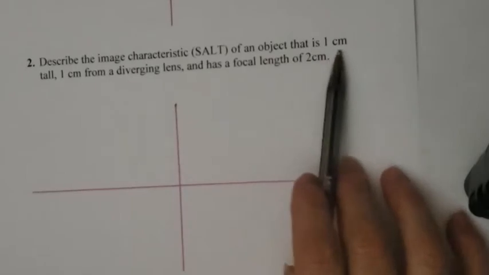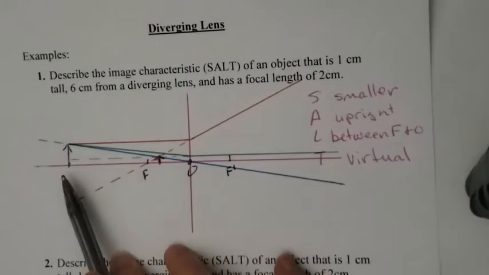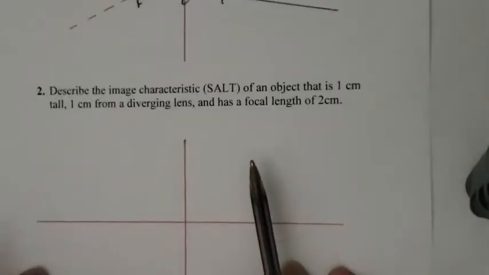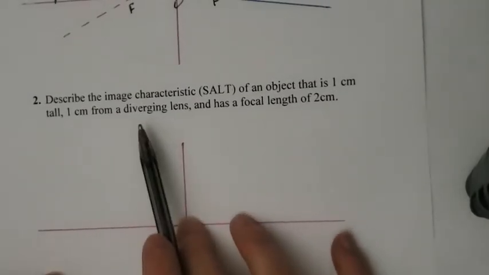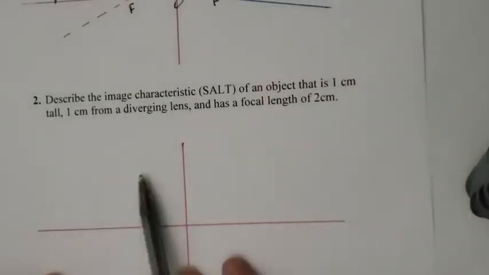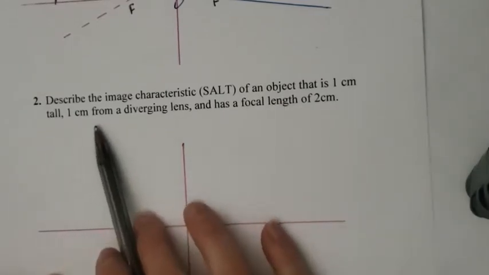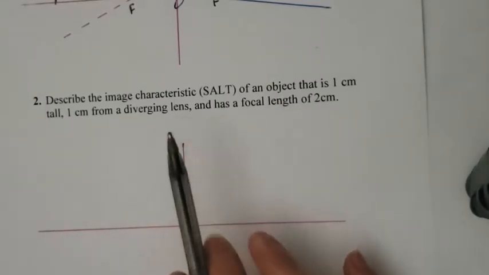This is our second example of a diverging lens. Describe the image characteristic SALT of an object that is 1 centimeter tall, 1 centimeter from a diverging lens. So in the first example, I showed you what it would look like if the object were very far away. Now we're going to do it close, just to see if we get the same SALT results. All right. So it's 1 centimeter tall, and it's 1 centimeter in front of the diverging lens.